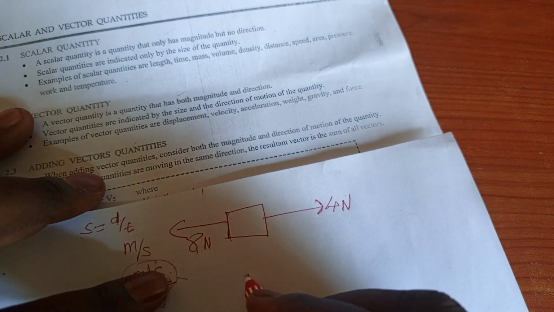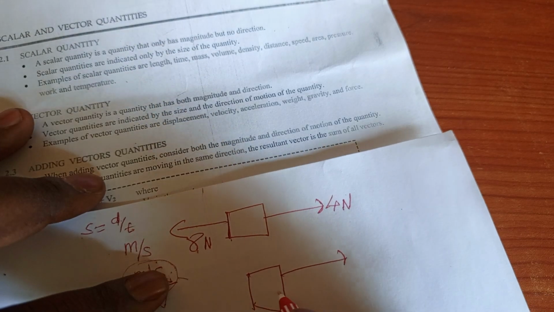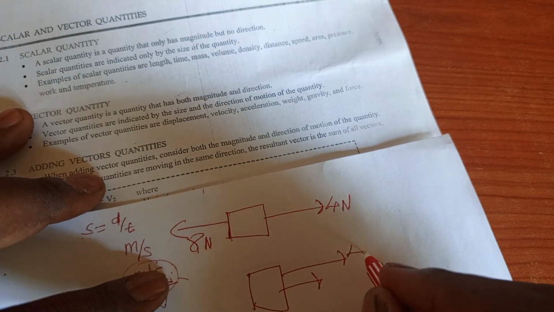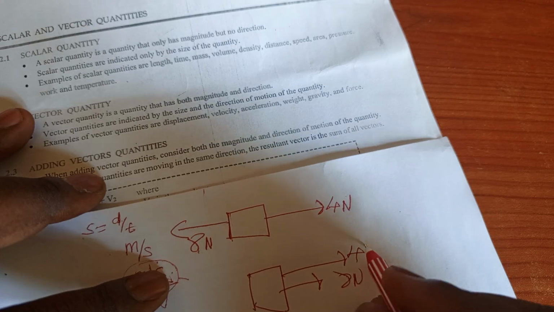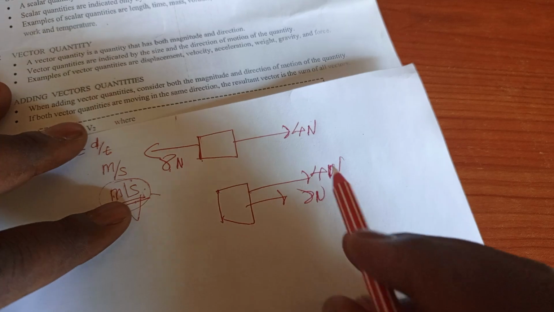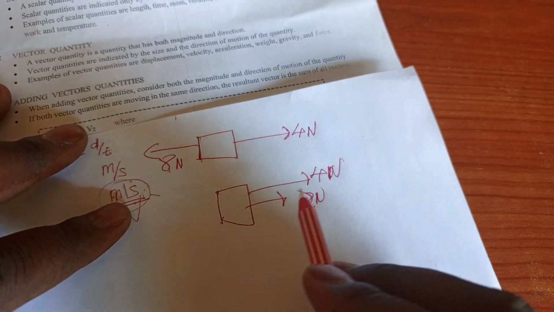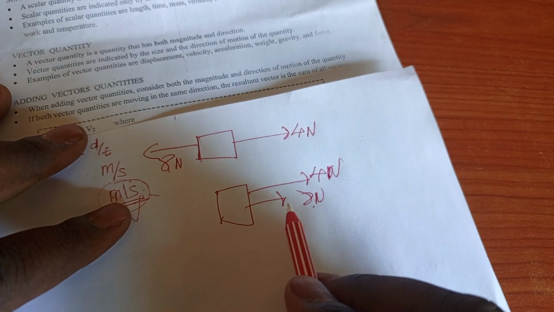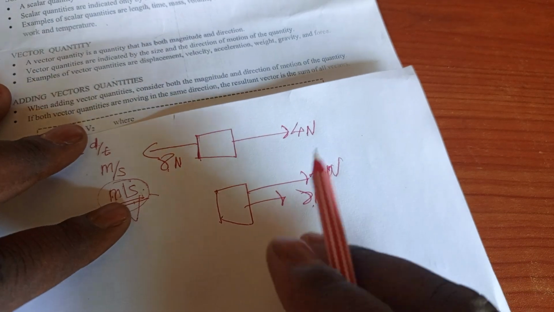And if the forces are moving in the same direction like this, 4 Newton here and 8 Newton here, we need to add them. We need to look at the direction and the size of the force.